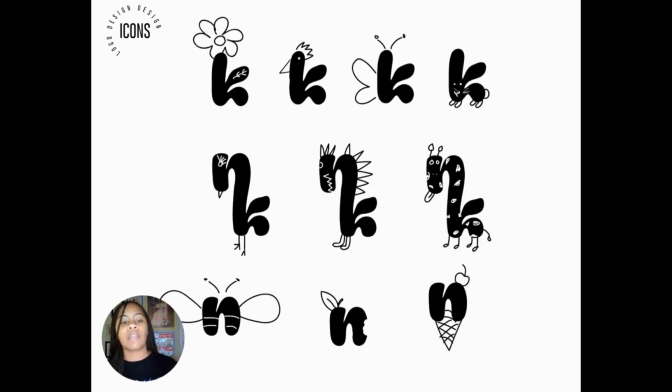So for the letter K, I created one where it's just a flower, then another one was a chicken, a butterfly, and a bunny. I love the bunny. So with that, then the submark of the N and the K put together, same concept, right? What does this look like in the imagination of a child? So we have a flamingo, a dinosaur, a giraffe. And then the letter N is a bee, a bitten apple, and a sundae.